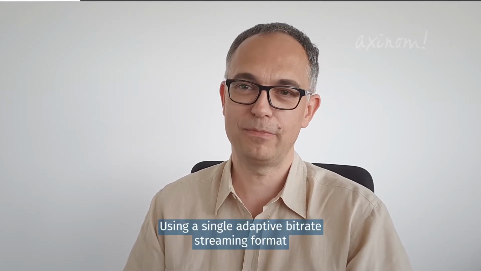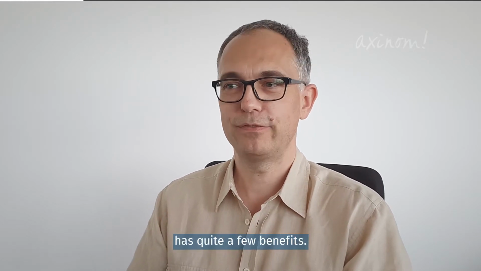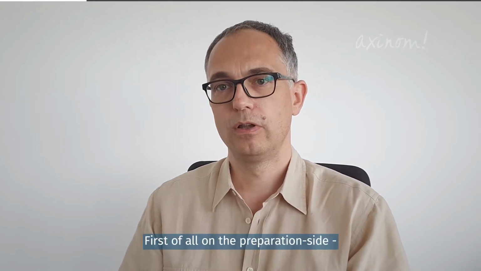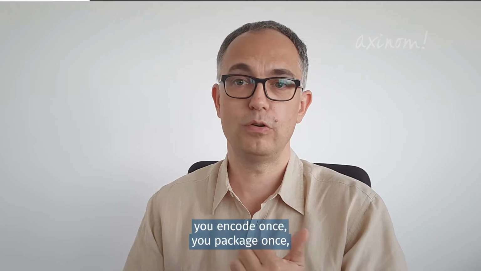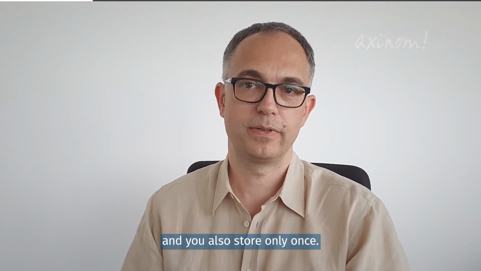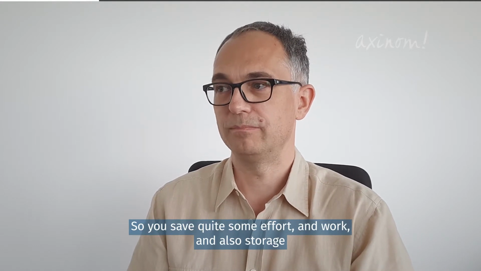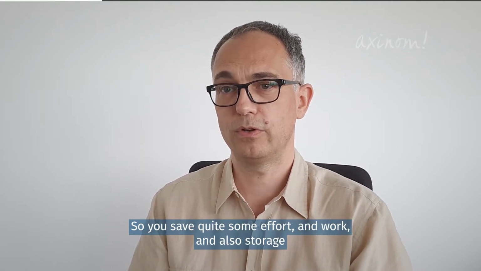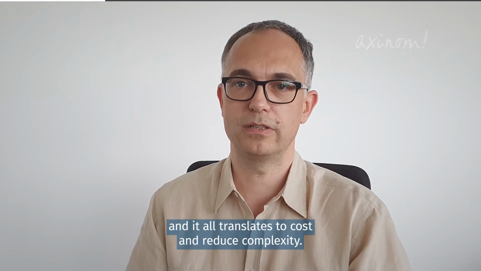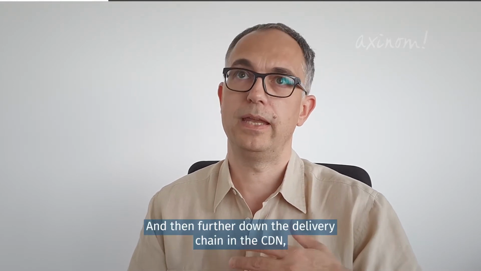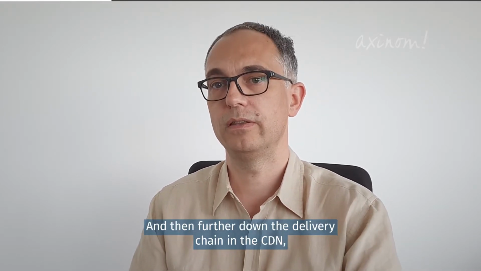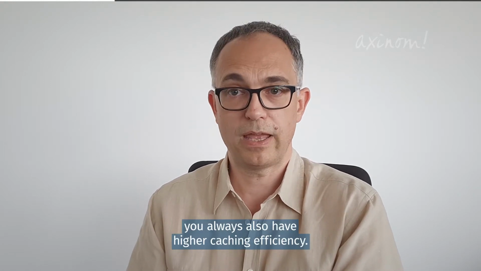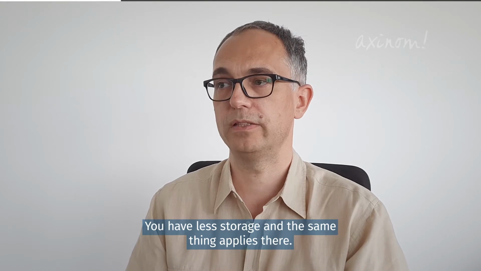Using a single adaptive bitrate streaming format has quite a few benefits. First of all, on the preparation side, you encode once, you package once, and you also store only once. So you save quite some effort and work and also storage, and it all translates to cost and reduced complexity. And then further down the delivery chain in the CDN, you also have higher caching efficiency, you have less storage, the same thing applies there.